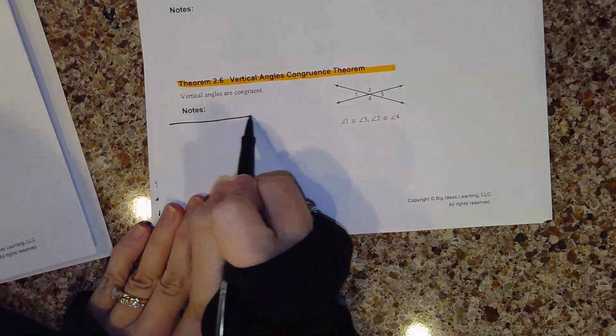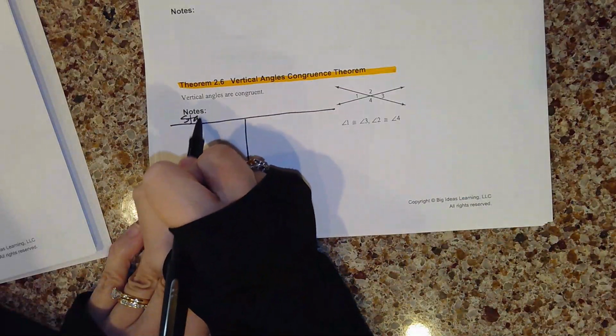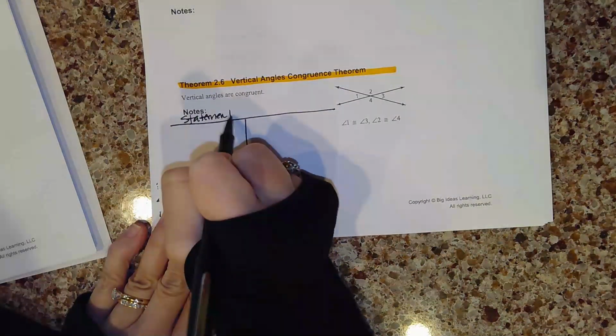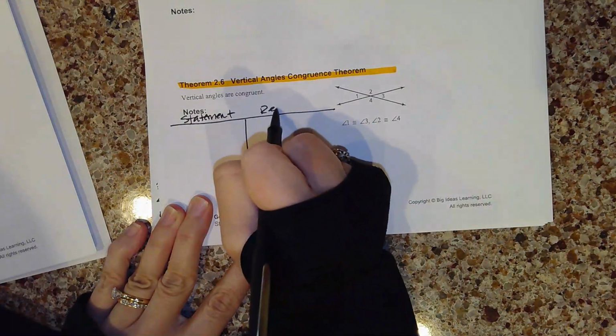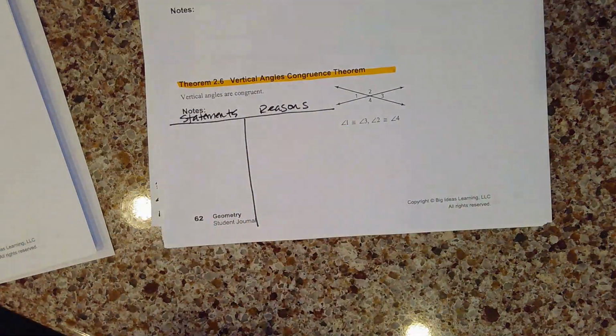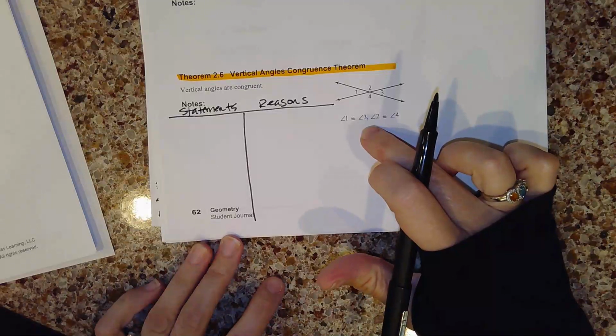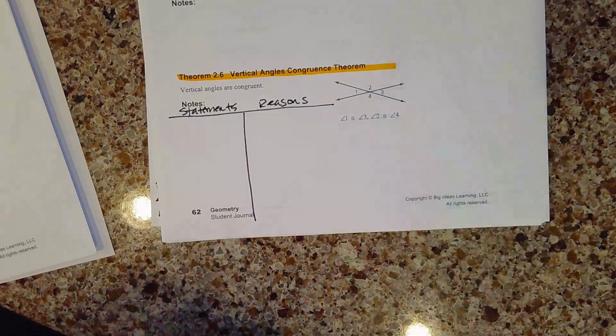All right, let's draw our proof. Feel free to do this on a separate sheet of paper if you don't like to write it all in here. All right, so our goal is to prove that vertical angles are congruent. So we're given a diagram. That's our goal: prove that angle 1 is congruent to angle 3, and that angle 2 is congruent to angle 4. So those are vertical angles, and we're trying to prove that they're congruent.